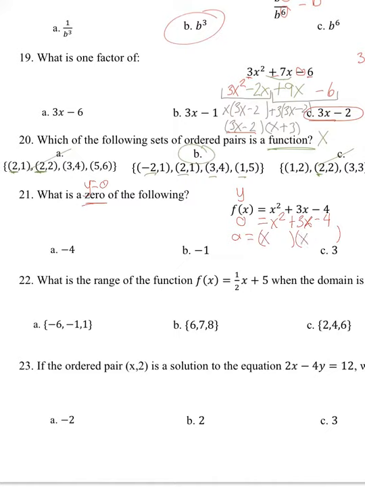So x squared comes from an x times an x. And for my 4, I'm going to choose the pattern with a 1 times a 4, make that a positive 4, make that a negative 1.